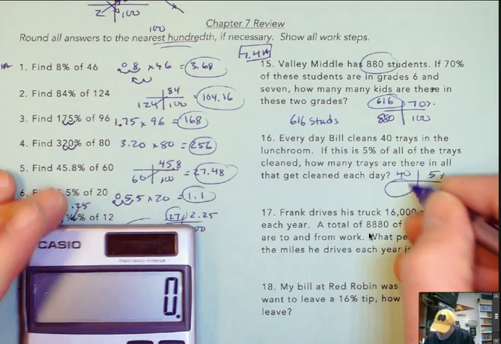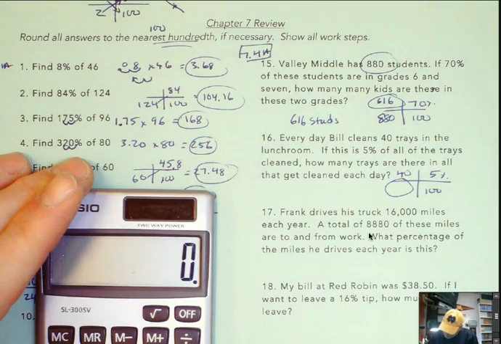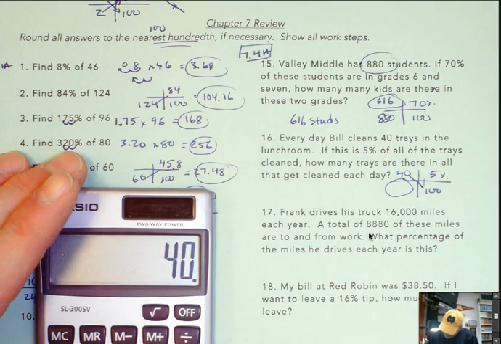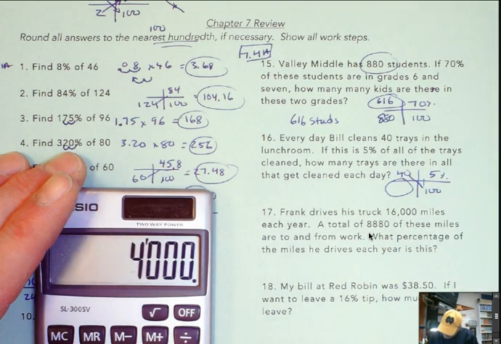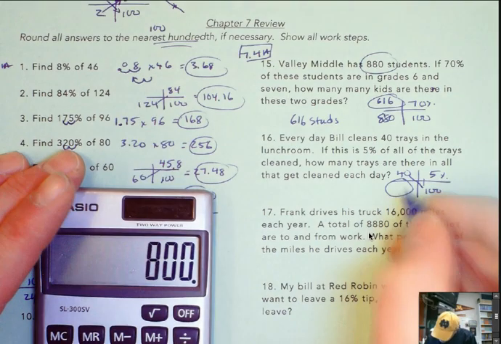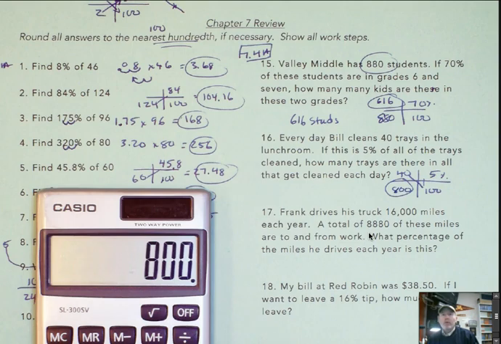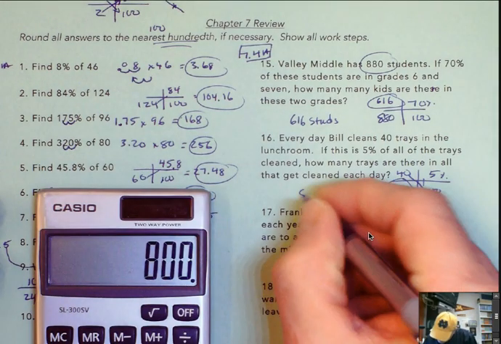So this is the whole that's missing. So I'm just going to multiply these up. Take the 40, I'll multiply diagonally and then divide. So 40 times 100 equals 4,000. And I'm going to divide that by the 5%. That's 800. That makes sense. 5% of 100 is 40 out of 800. It's just a tiny number. All right, and let's see, this is 800 trays.